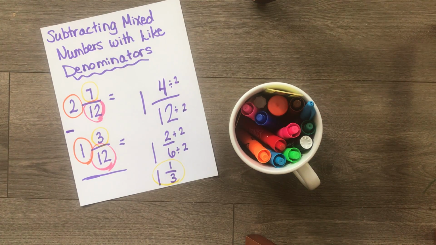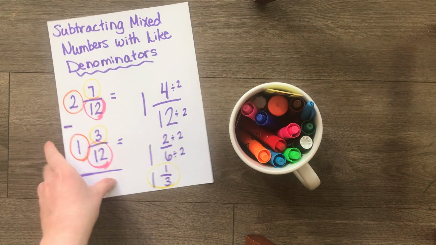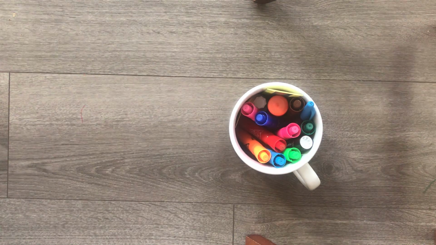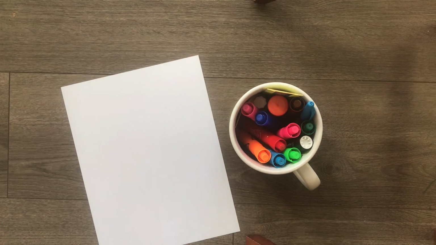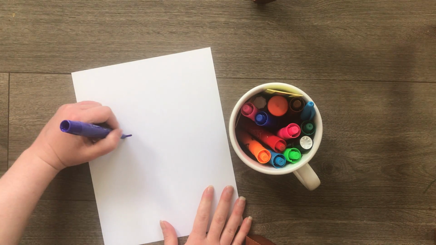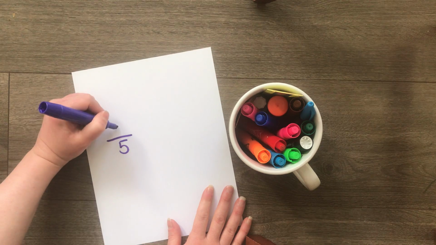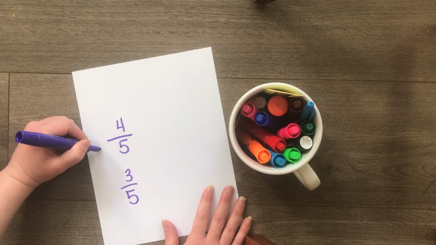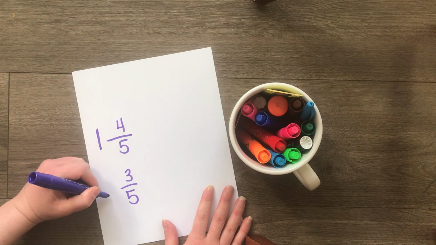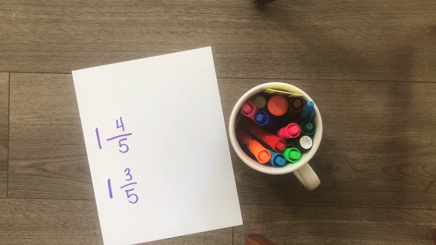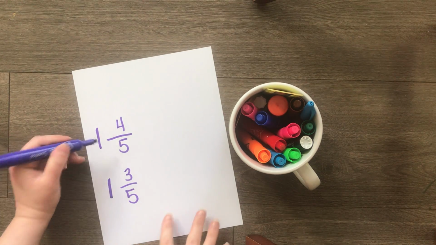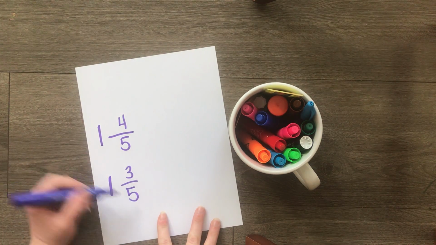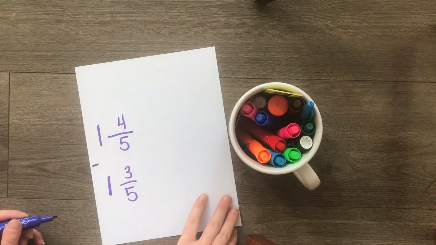So let's do another one. We're going to subtract more mixed numbers with like denominators. So let's do fifths. Okay, all right, so here we have 1 and 4/5 and 1 and 3/5, and we're going to subtract them.